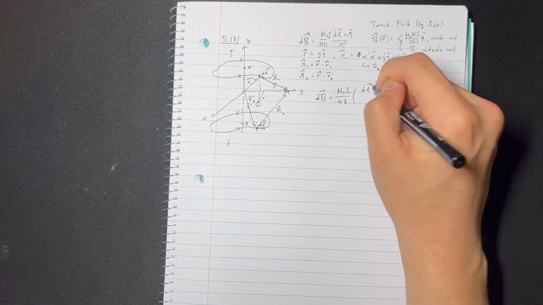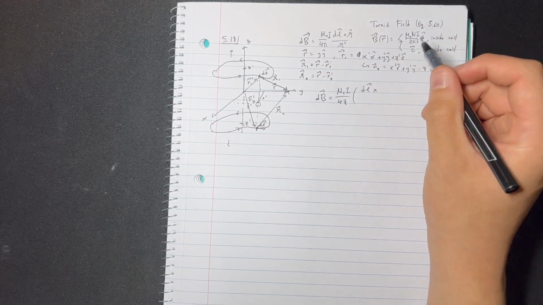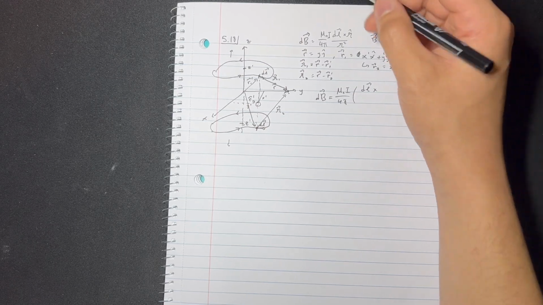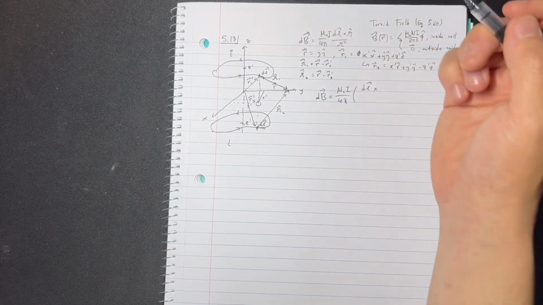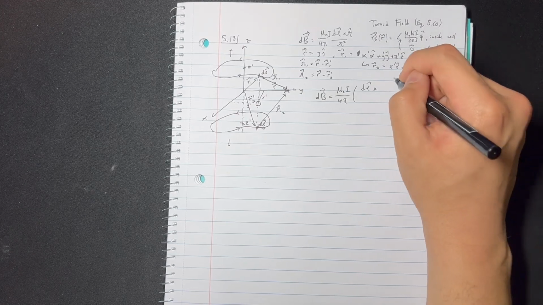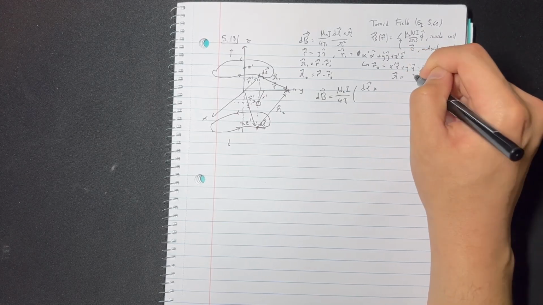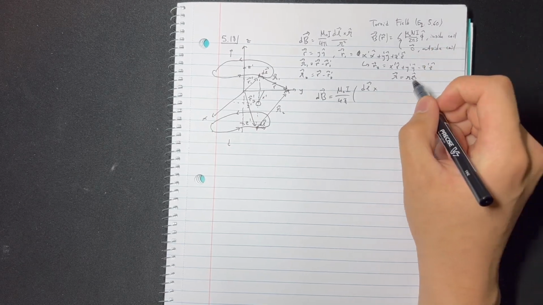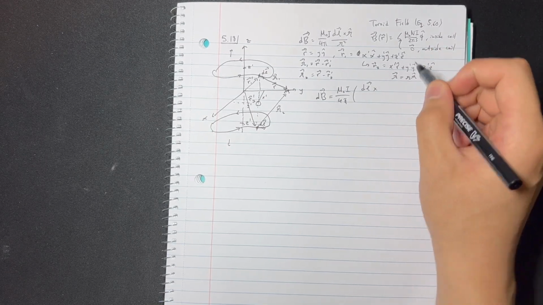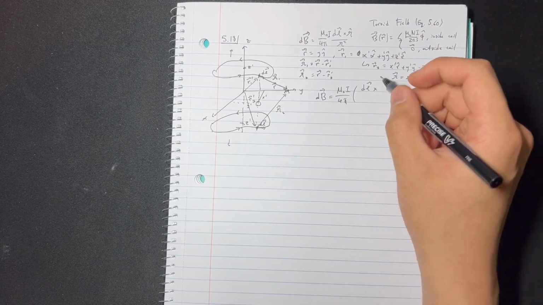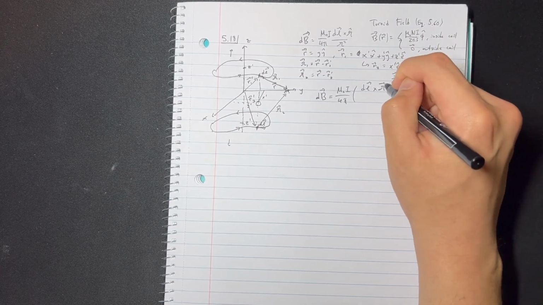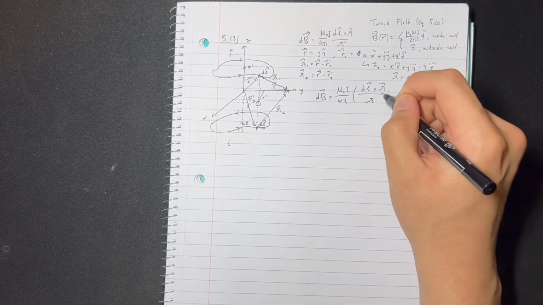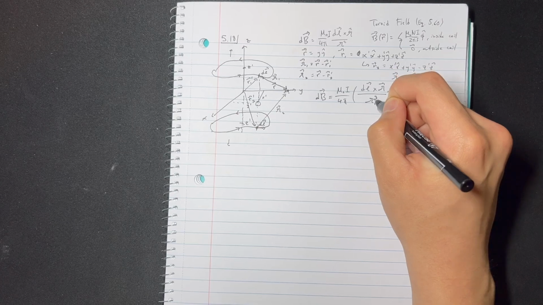So dL cross. And since we can also rewrite this, because remember, script R vector is the same thing as script R hat, if we replace R hat with script R, we can rewrite this as script R1 vector, and we can divide this by script R1 cubed.